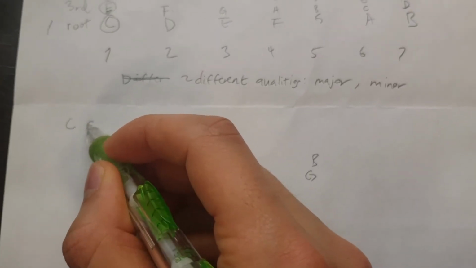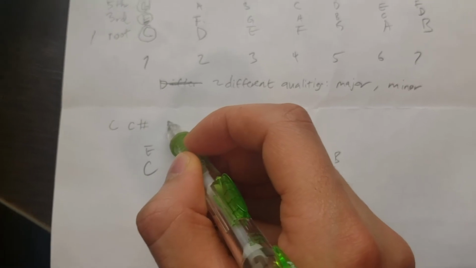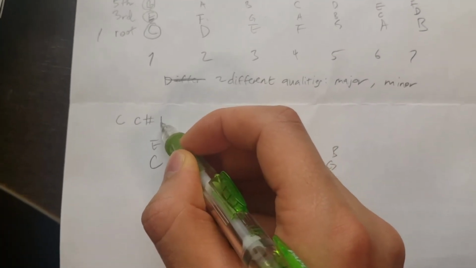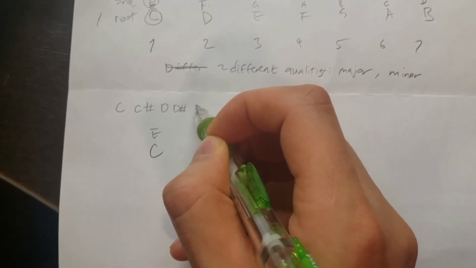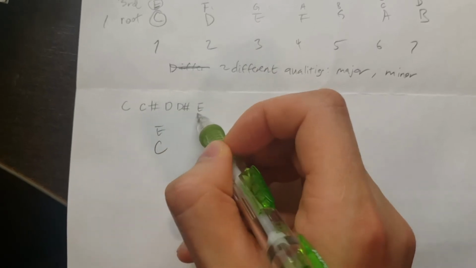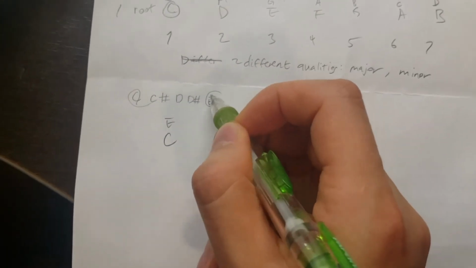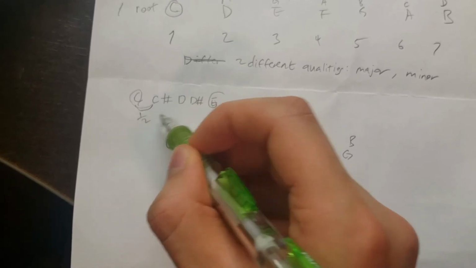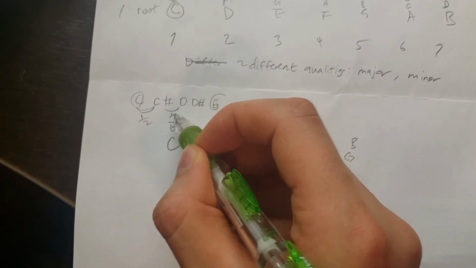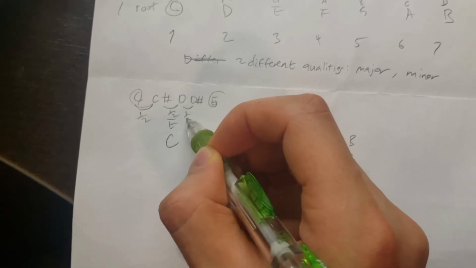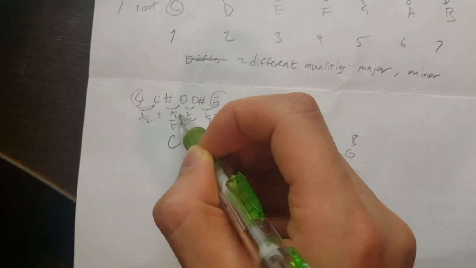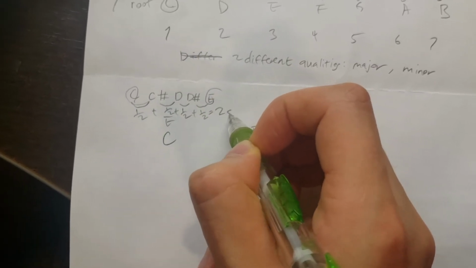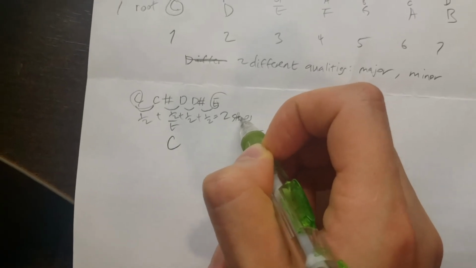So from C to E, you have C, C sharp is the next note. We're going chromatically, or by half steps. D, D sharp, and then E. So this is the distance between these 2 notes, C and E. From C to C sharp to D is a half step. D to D sharp to E is a half step. That makes 2 whole steps.